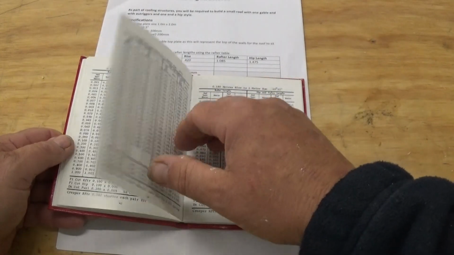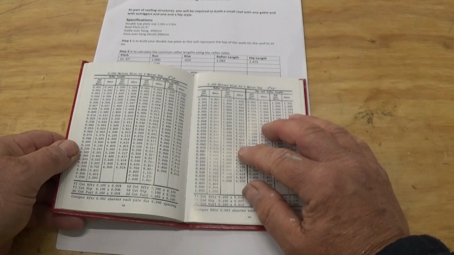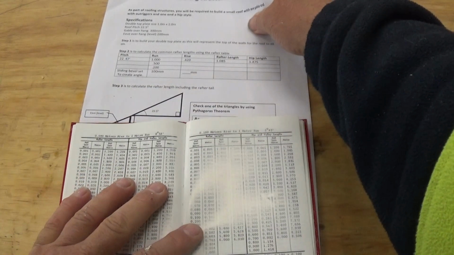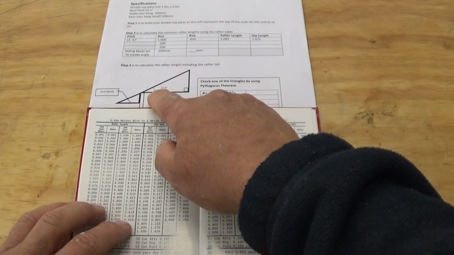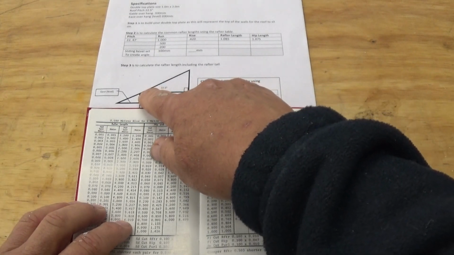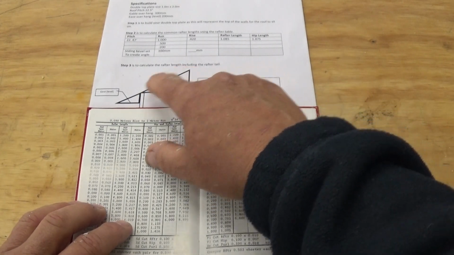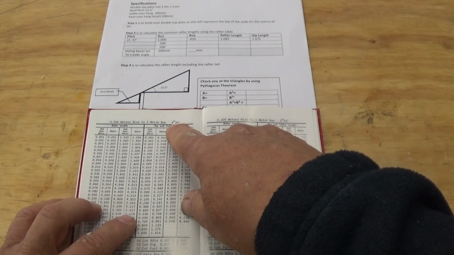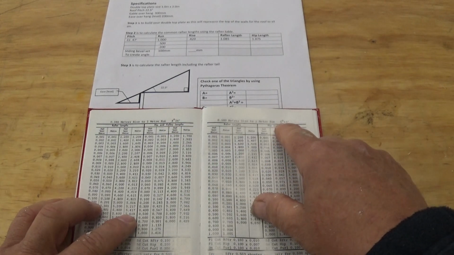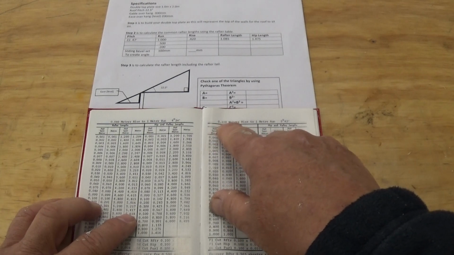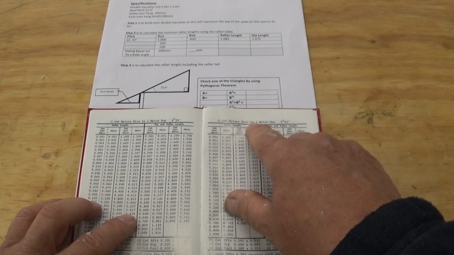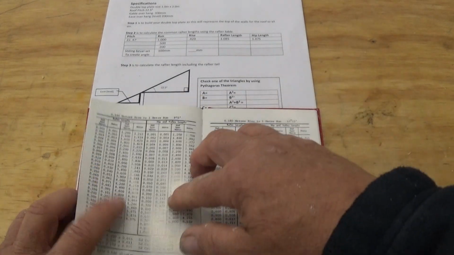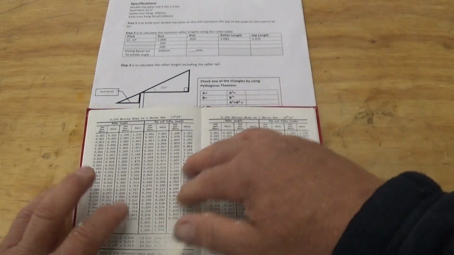So what we do is we go to these tables. These tables basically tell us, for however much the angle is, for every run, what the rafter length is, or the hypotenuse of the triangle. So if I look at this one, it says 4 degrees and 34 minutes. Here it says 5 degrees and 43 minutes. And for every 1 metre run, it rises 0.1 of a metre.